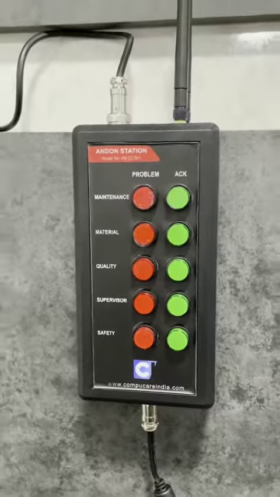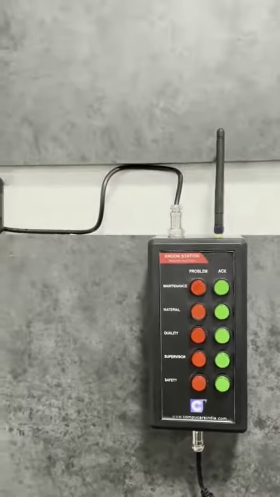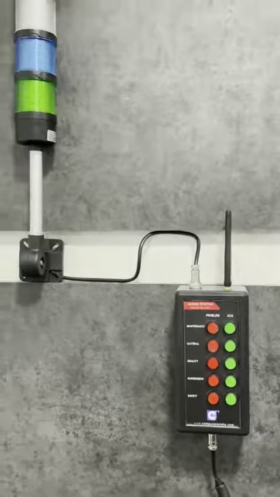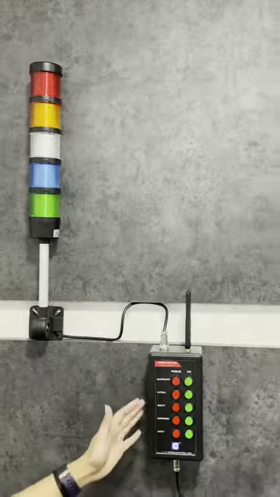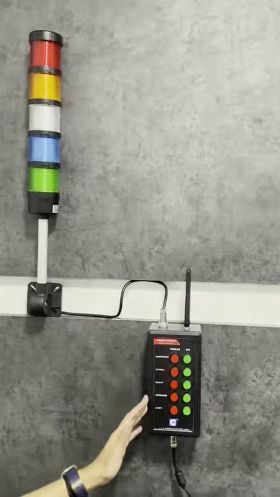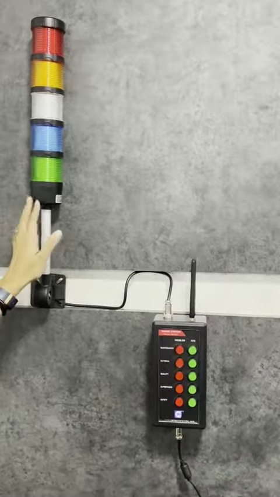We are the manufacturer of Andon system solution. It is used in manufacturing and production units to attend to breakdowns immediately whenever an abnormality arises in production. This is the Andon station. It can have more than one problem. And this is the Andon Light for visual indication of the status.